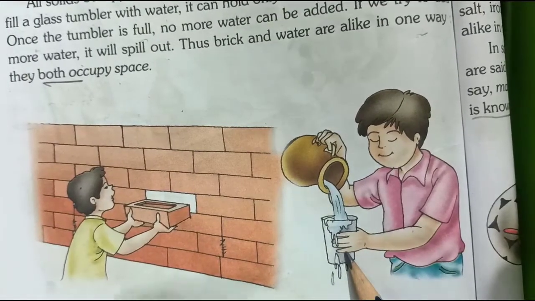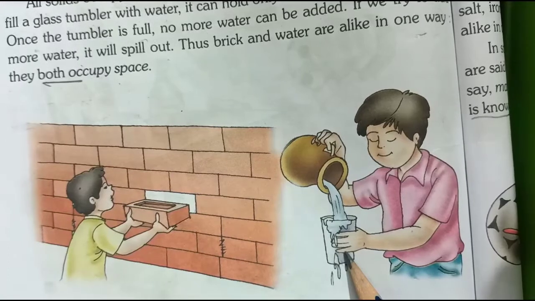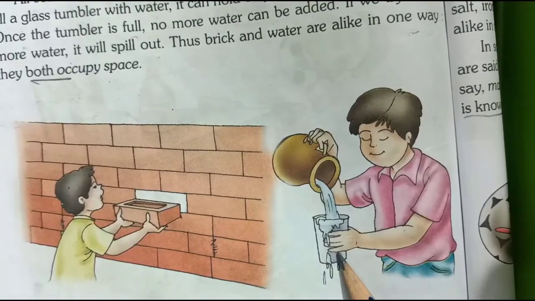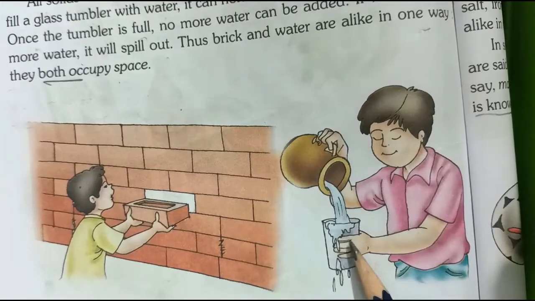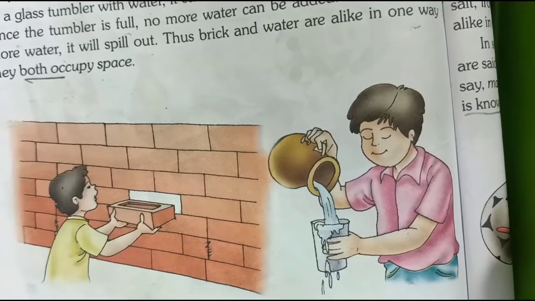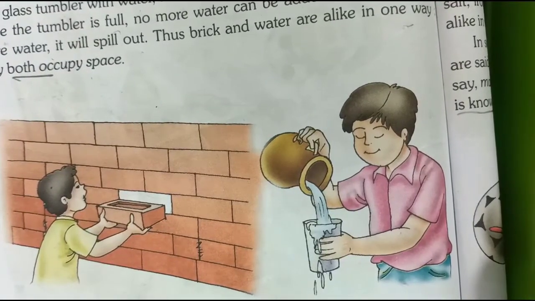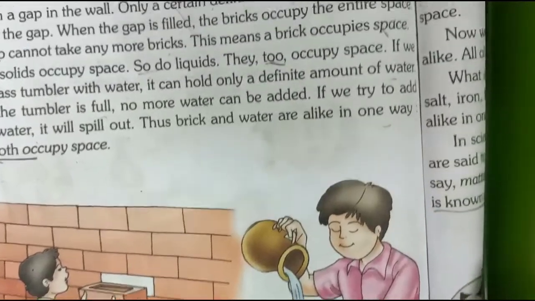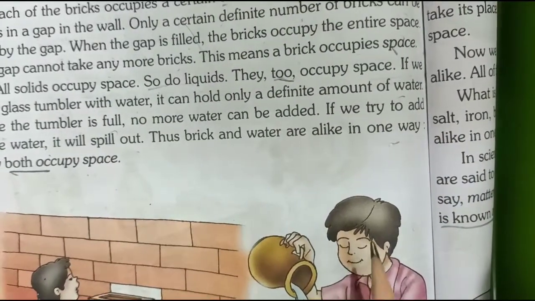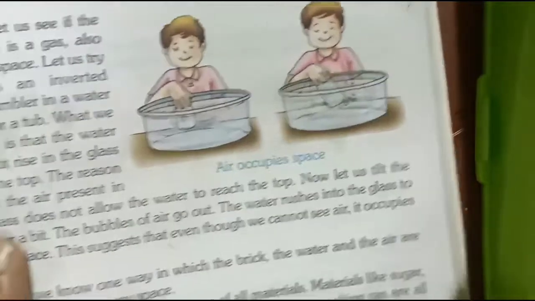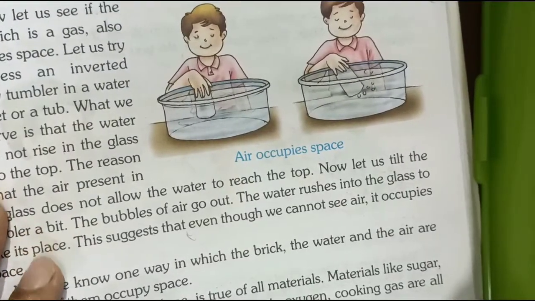Here, in the example, a boy is filling up a tumbler with water. When this tumbler is filled up, if the boy adds more water, you see the water is falling down. Why? Because there is no more space for the other water. So this says that water, meaning liquid, is also occupying space. Similarly, gas is also occupying space.